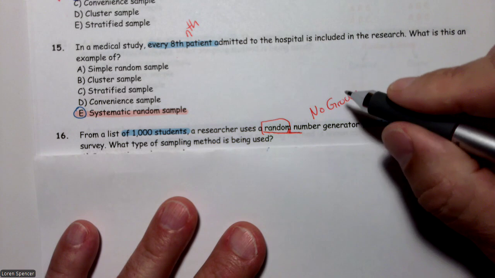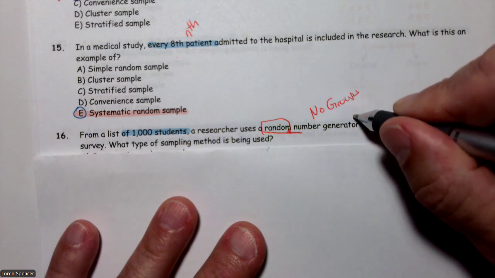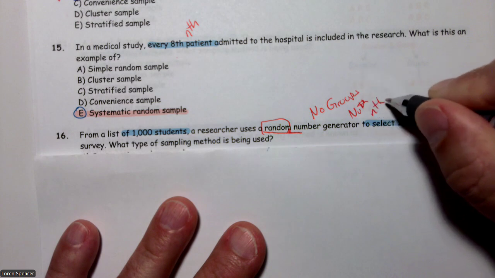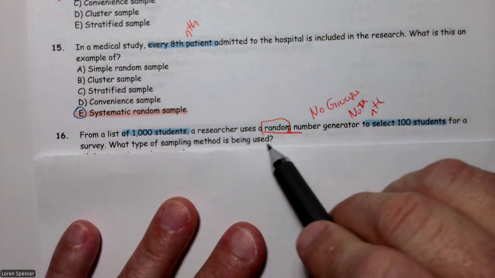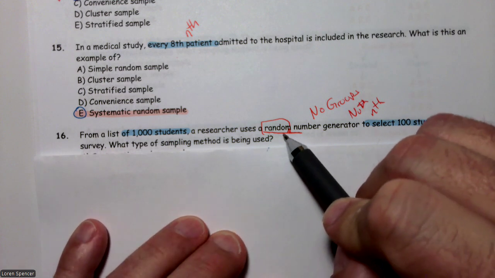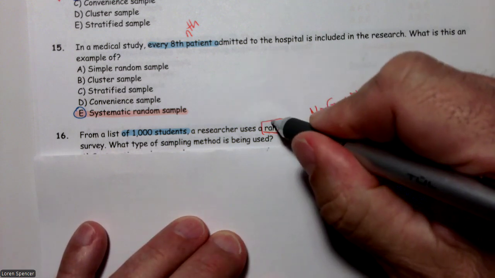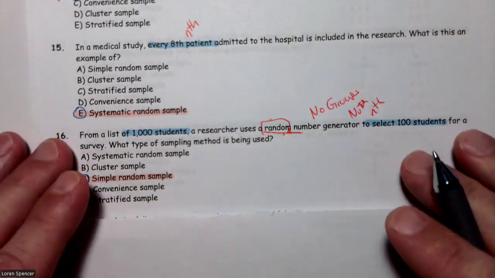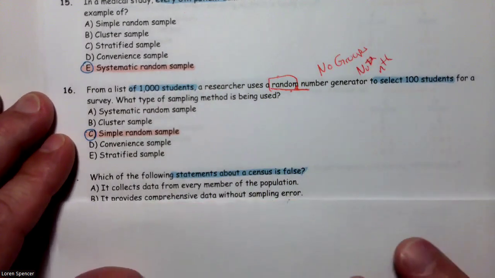That eliminates cluster and stratified. No nth, that eliminates systematic. So now we're down to convenience and simple random, but it's random, so it can't be convenience. It must be simple random. All right, moving on to number 17.